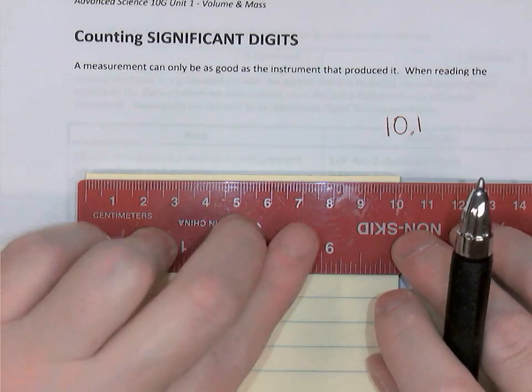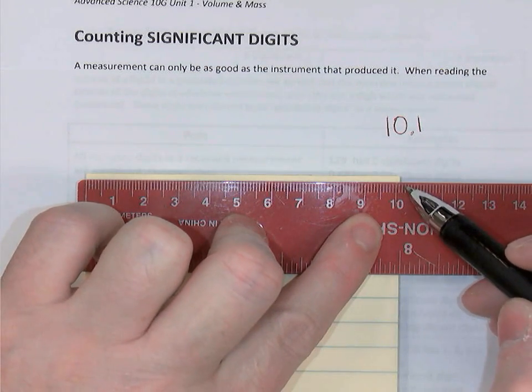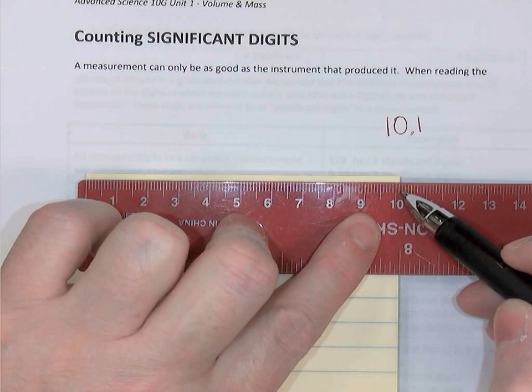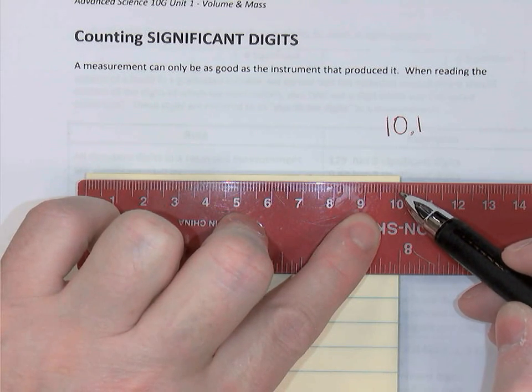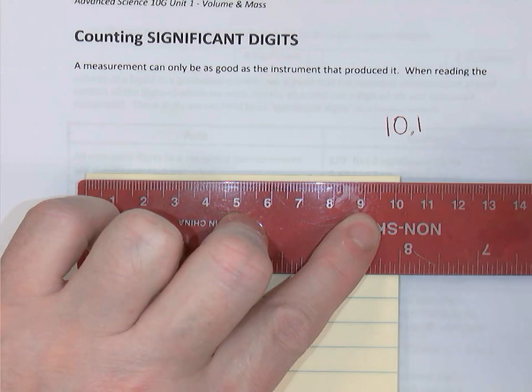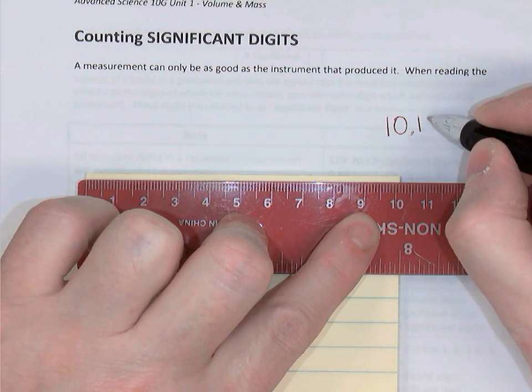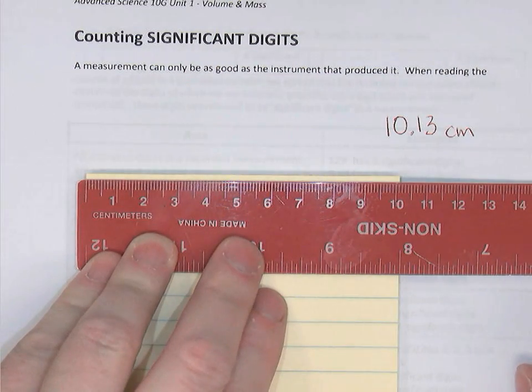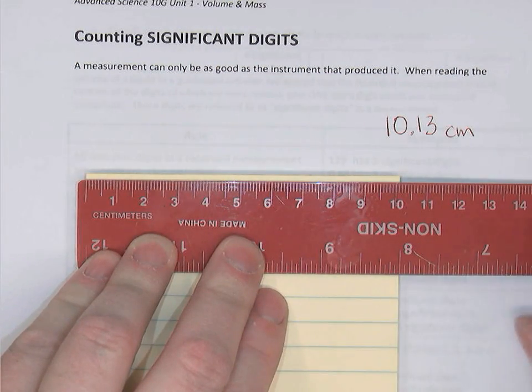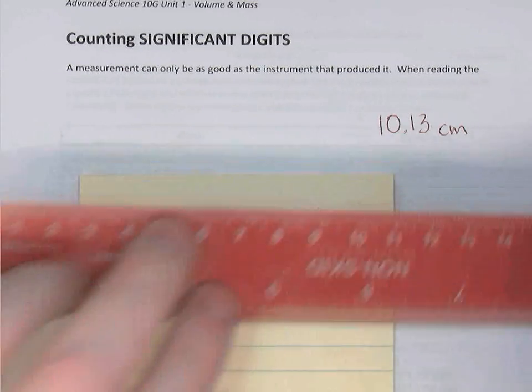So I'm very sure that it's between 10.1 and 10.2 centimeters, and now what I'm going to do is very carefully estimate how far it is between 10.1 and 10.2. To me, it looks like it's a little bit closer to 10.1, so I'm going to say it's about 10.13 centimeters wide. That's a valid way to measure and express the measurement of this piece of paper.